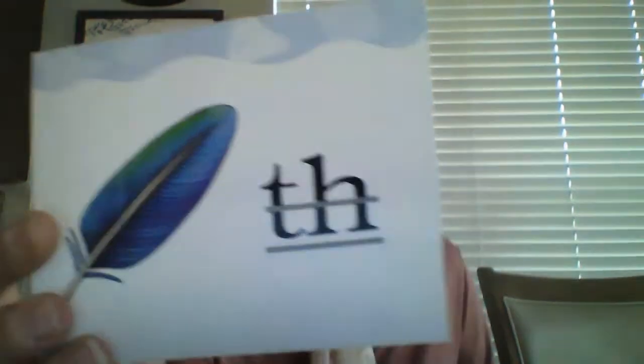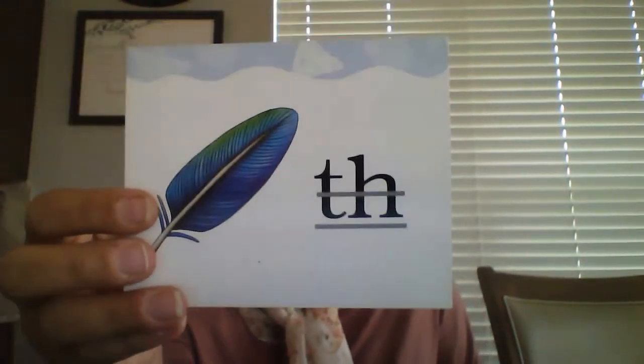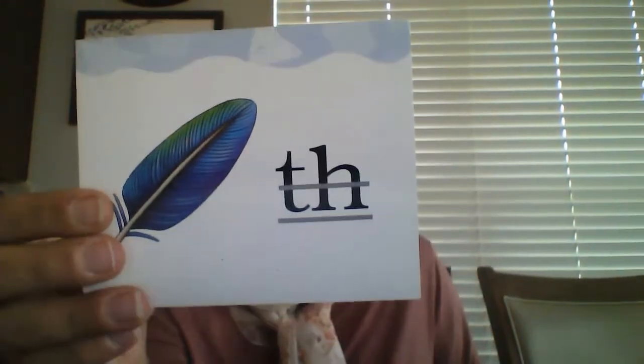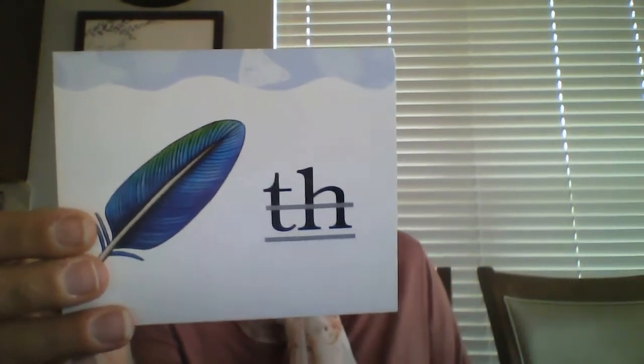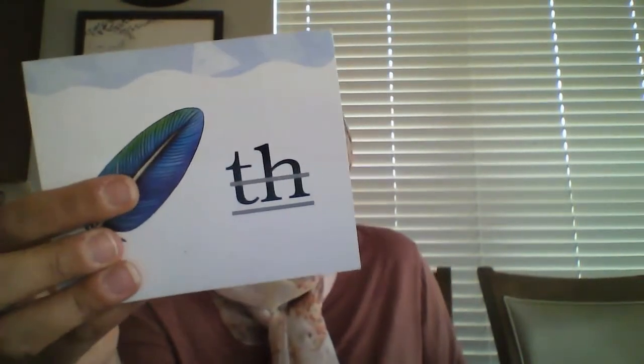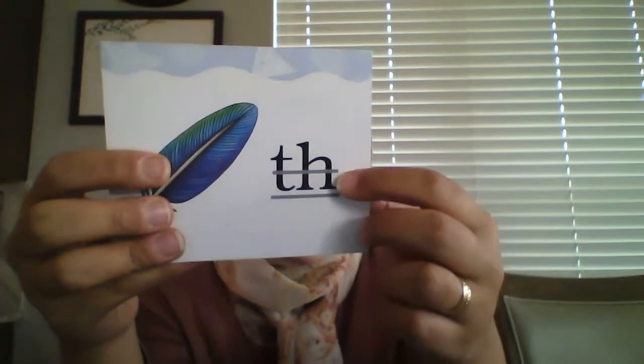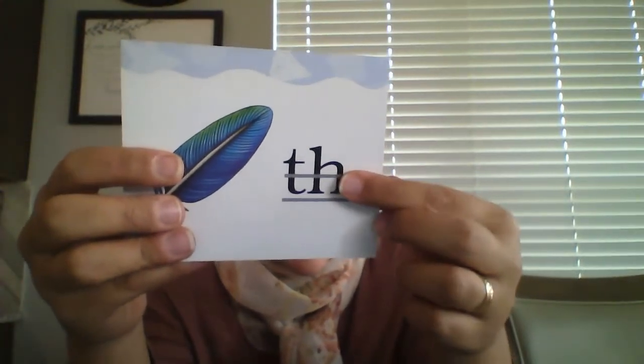I have a keyword for you. Our new picture card is going to be the picture feather. So whenever I say feather, I'm going to say feather, th. What will you say? Feather, th. Look at the line that's in between the T and the H. This means that this TH is voiced. What did I say voiced means again?